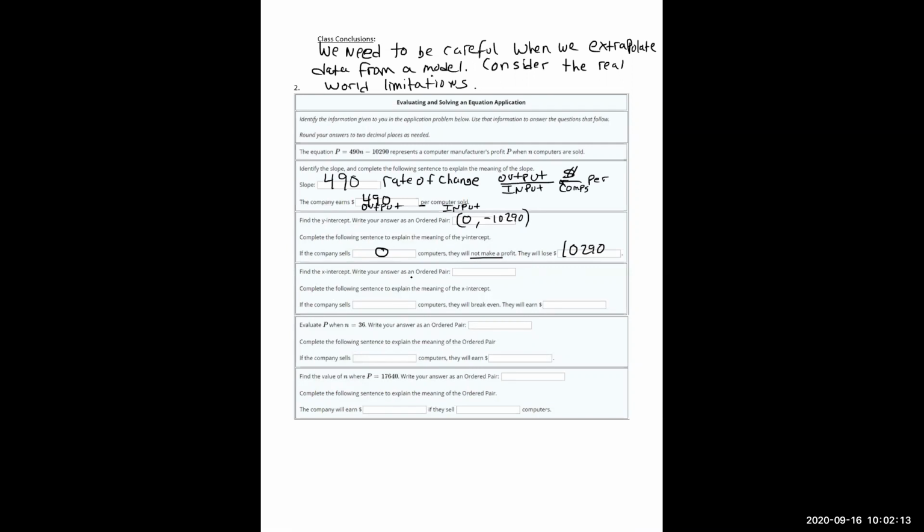Find the x-intercept and write your answer as an ordered pair. So when you're finding your x-intercept, that means you want to let y be 0. Okay, so if we let y be 0, in our case, P is where the y would be. We would have 0 is equal to 490n minus 10,290. So if we solve this equation, we have 10,290 equals 490n. Divide each side by 490, and so we get n equals 21. That's telling us that we have 21 computers.